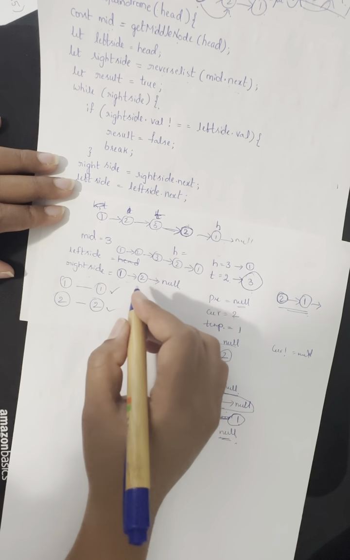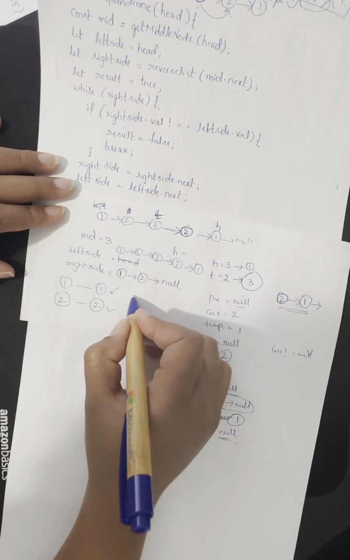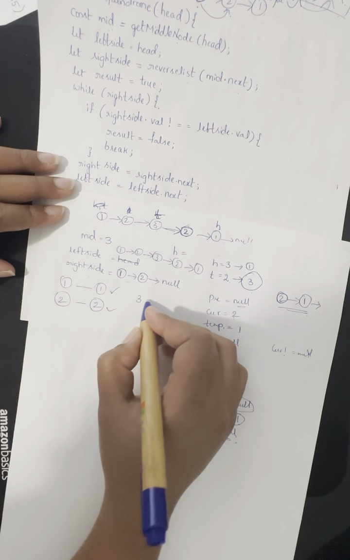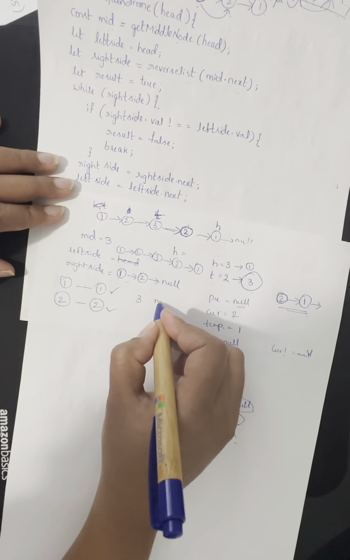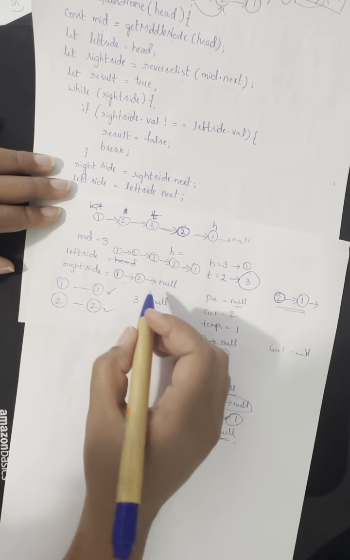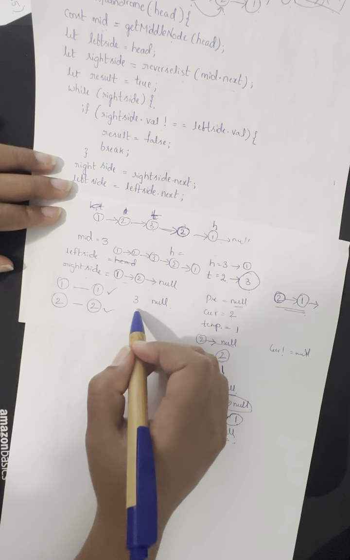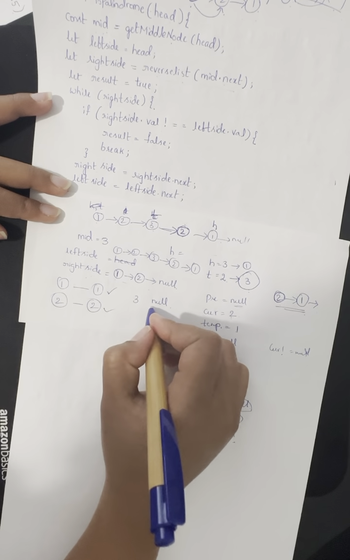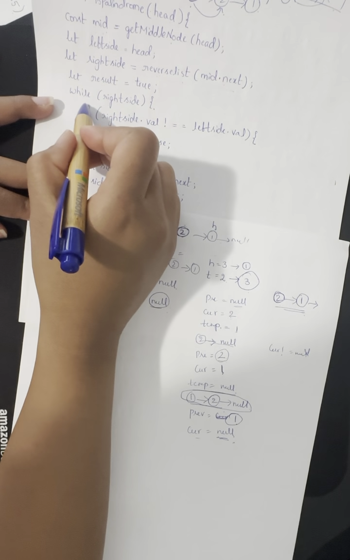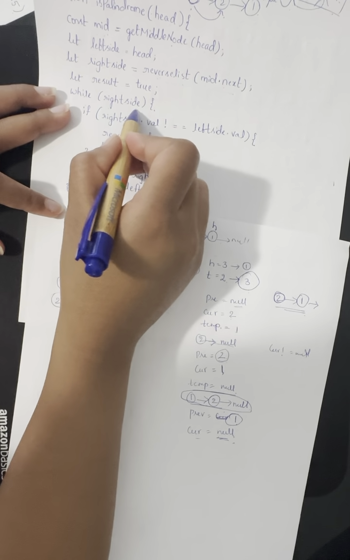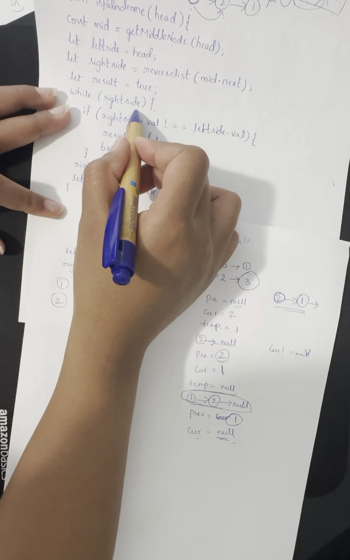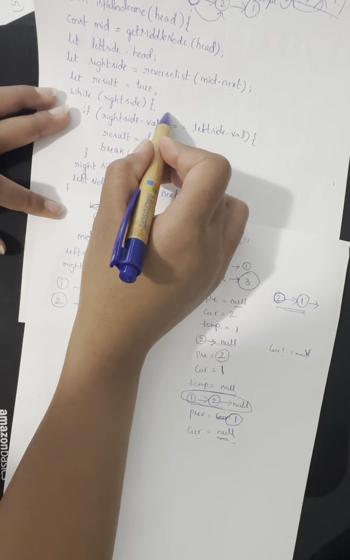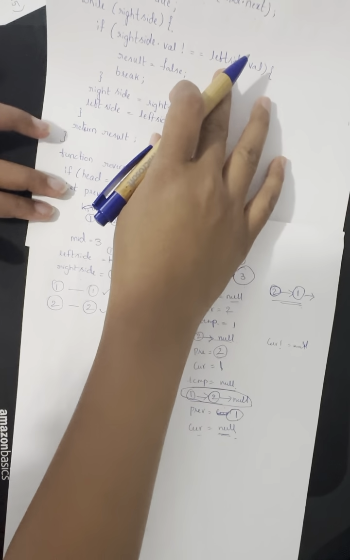And then left side becomes 3 and right side becomes null. So right side becomes null, and when it checks the while condition, right side is null, so it does not enter into this while condition.